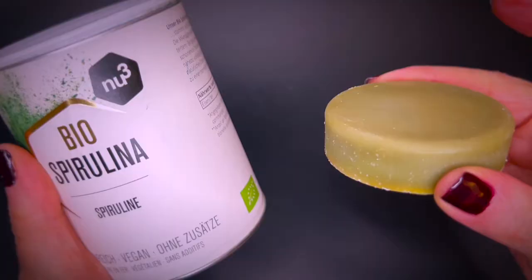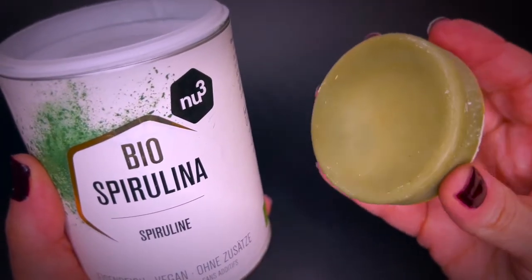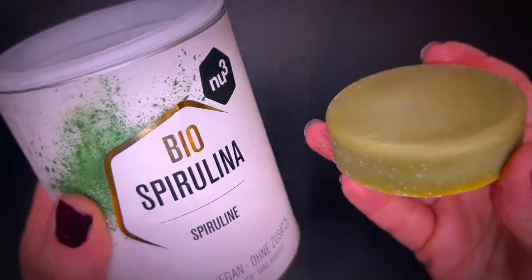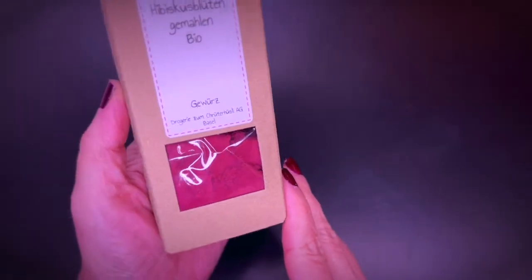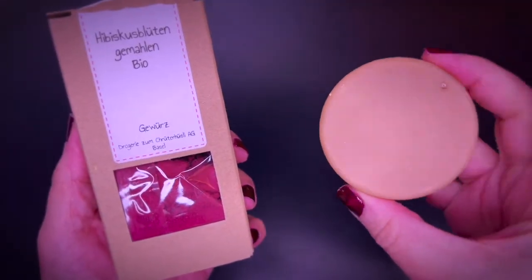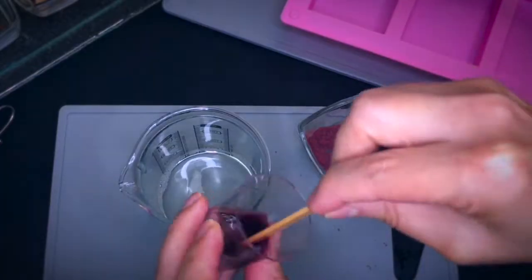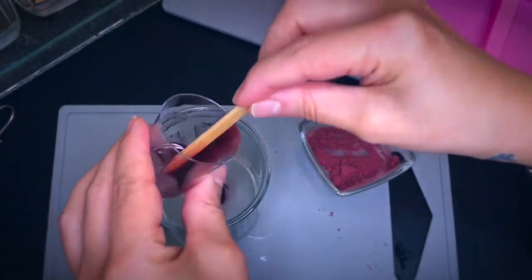Spirulina will make your soap greenish. While hibiscus powder has a pretty color, it morphs into a beige nougat color in cold process soap, while in melt and pour soap it turns into a midnight blue.